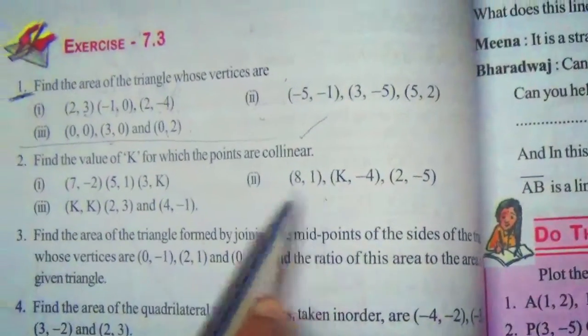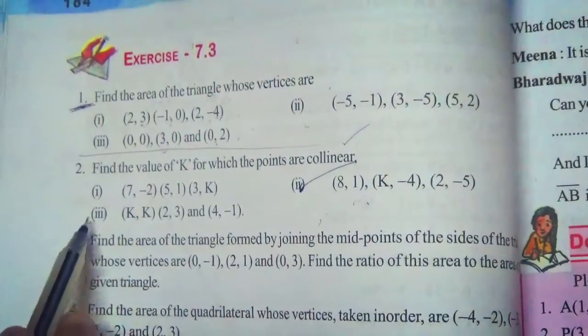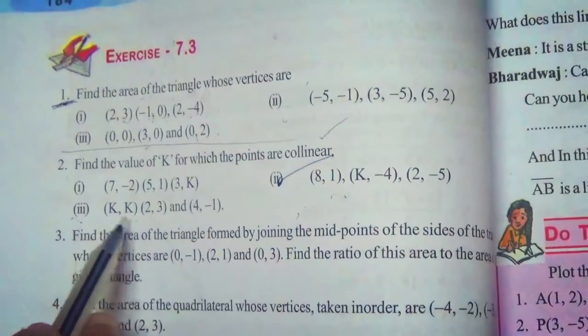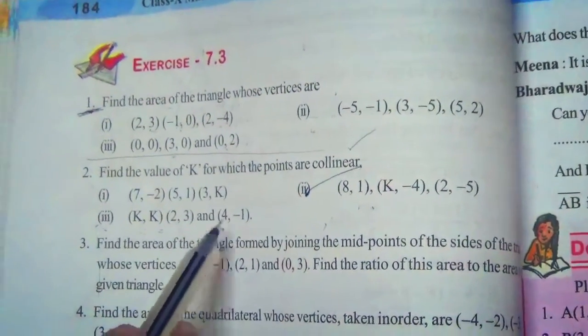So in that second one, you just do this one. Okay, in the second sum you just do by your own. This one, second sum. I'll tell this third one. Here we have 2 k's, no? So I'll explain this one. We just find out this as usual.